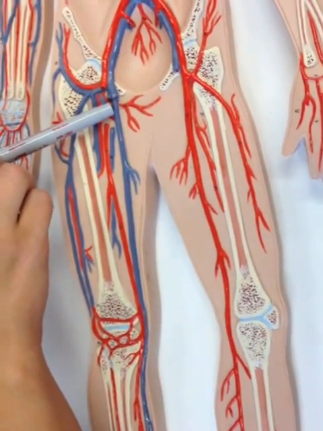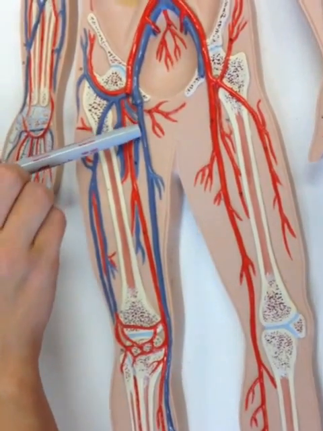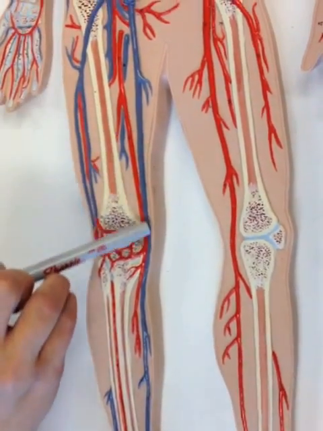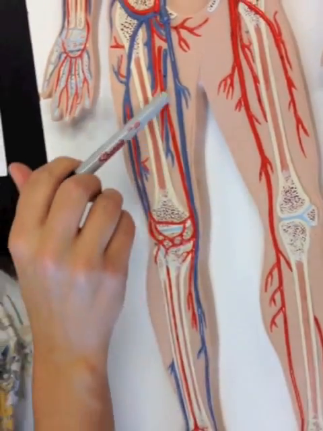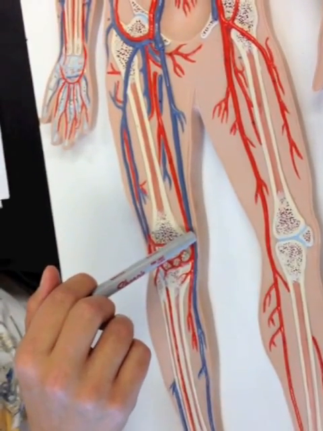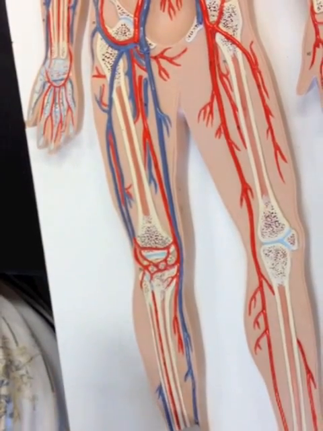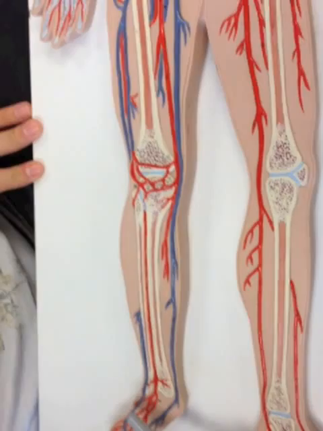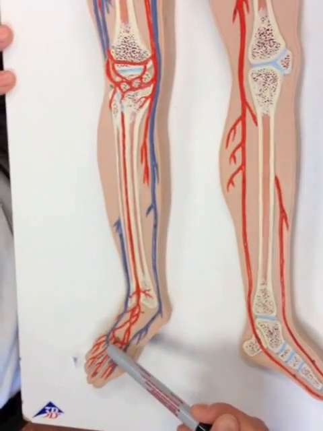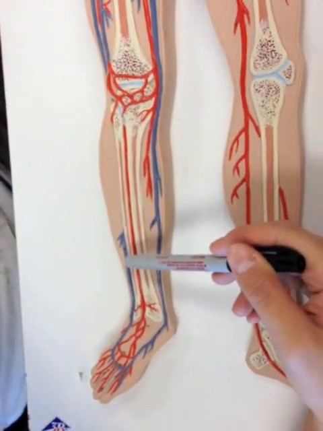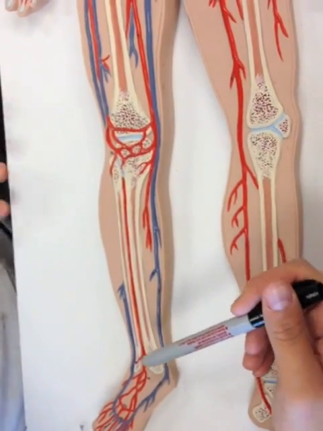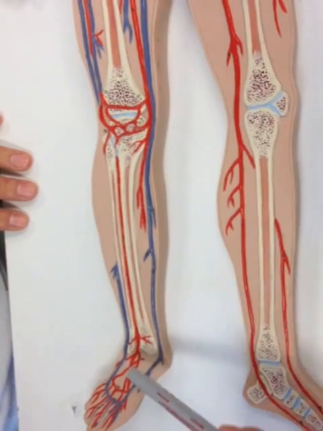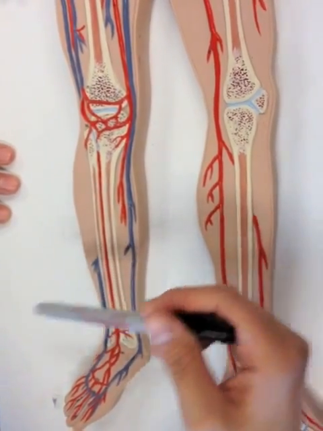which you have the great saphenous vein that runs alongside the medial part of your leg, so right all the way down, the great saphenous vein. And you have your dorsalis pedis veins that are connected to your fibular veins, so your dorsalis pedis veins, and then you have your fibular veins.